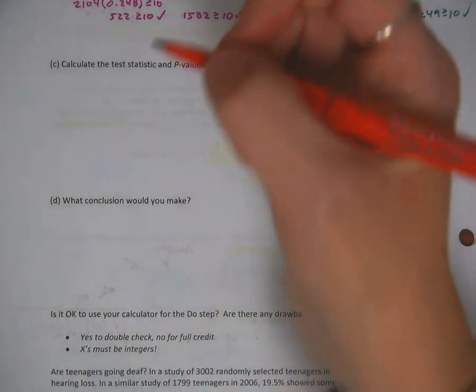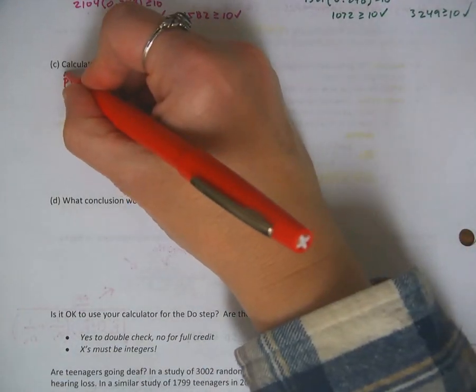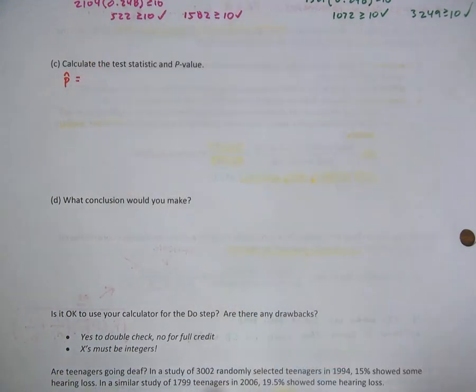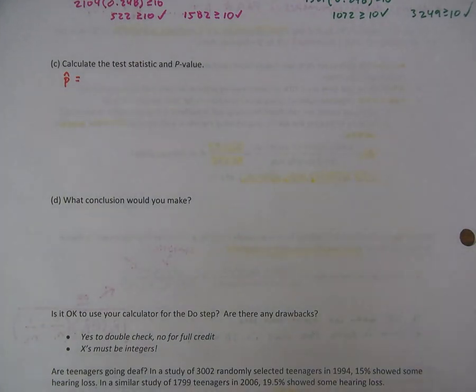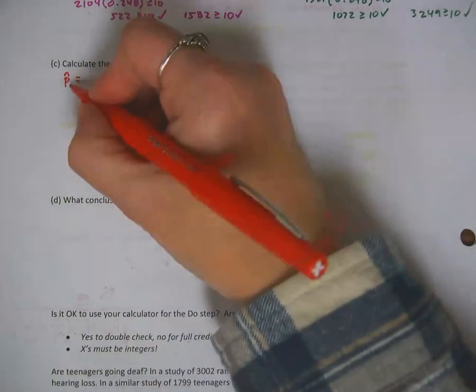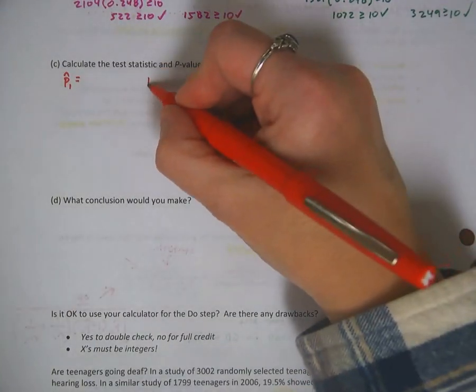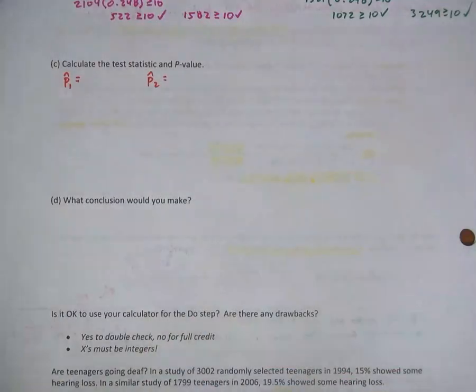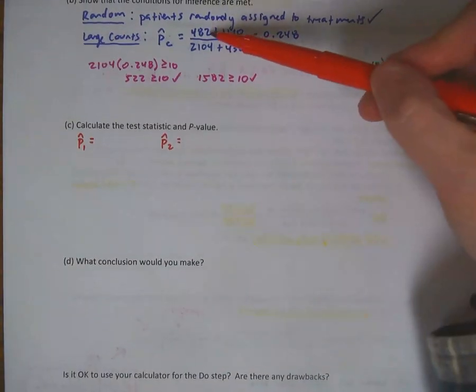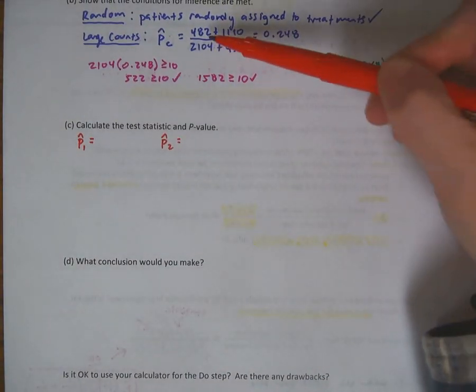All right. So in our test statistic formula, we are going to need the sample proportion of deaths in population 1, and we're going to need the sample proportion of deaths in population 2, p-hat 1 and p-hat 2. So the number of deaths that occurred, and I'm really just going to go back up here, and this is population 1, this is population 2, we just pulled them together.